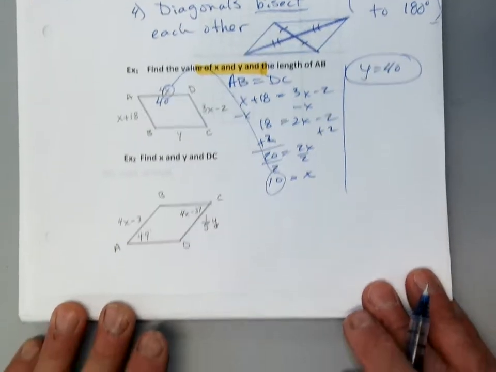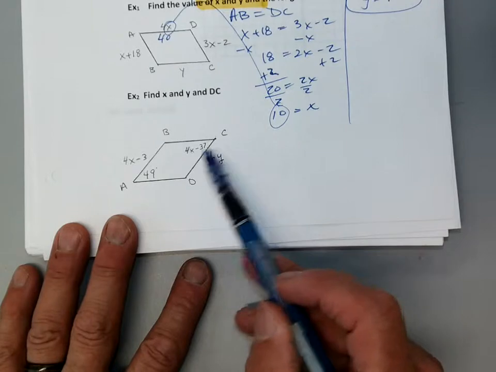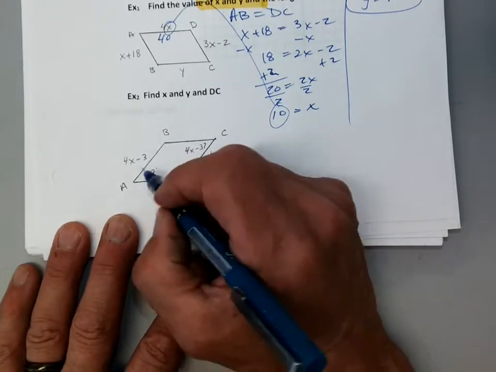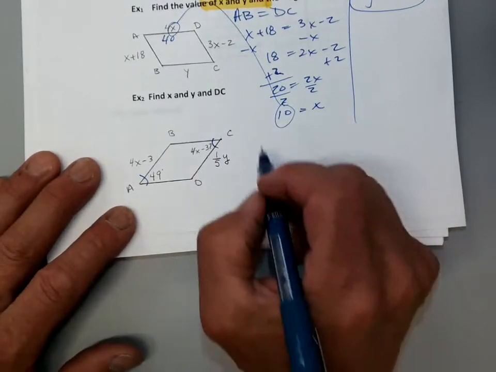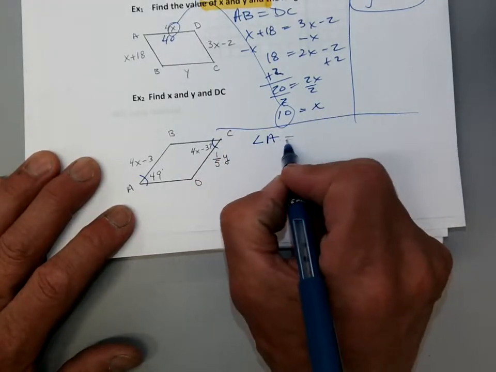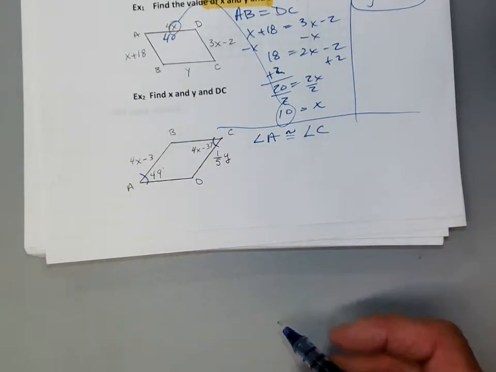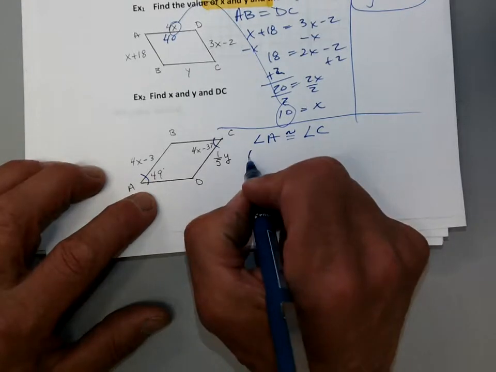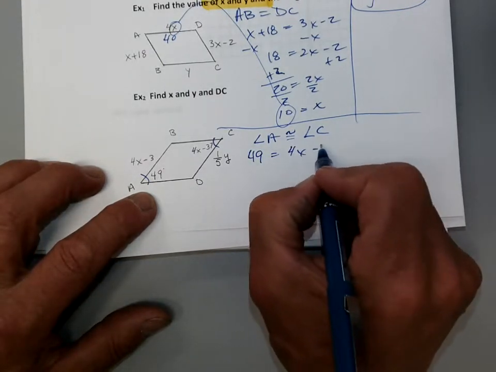Okay, now, example 2. Well, I know that opposite angles are equal, right? So I know that angle A is congruent to angle C. Opposite angles are equal. So I can say, all right, 49 degrees is equal to 4x minus 37.